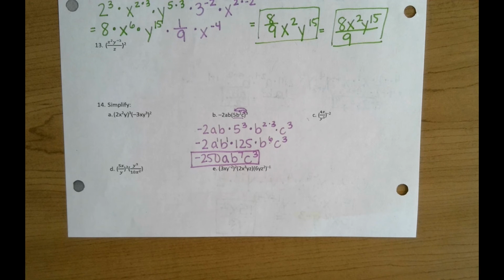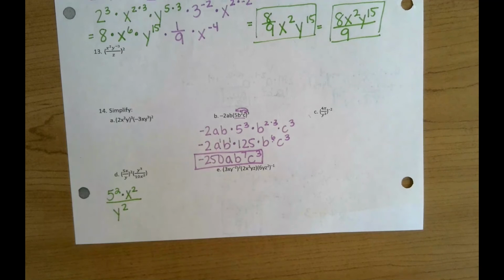All right, so we have parentheses and power of 2 on the outside. So I need to distribute it both to the numerator and the denominator. So 5 and then we have still times y cubed 10x squared.